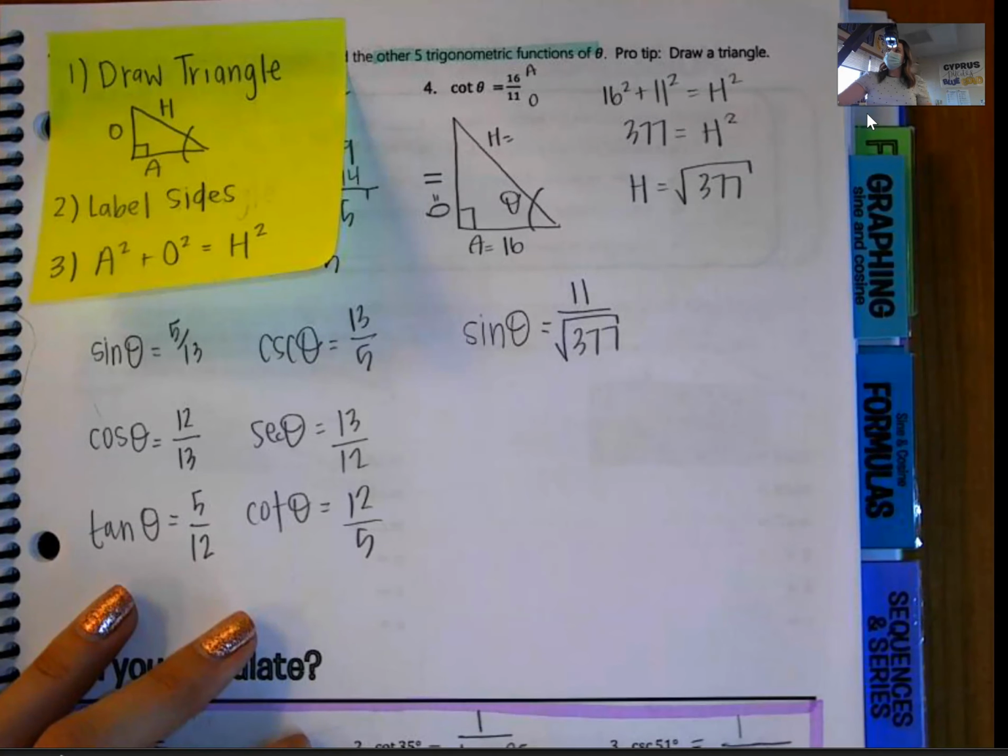Okay, take like 1 minute to build the rest of your ratios. So do all 6.